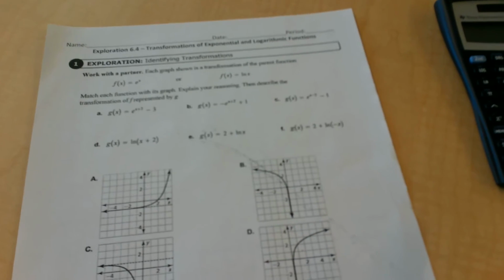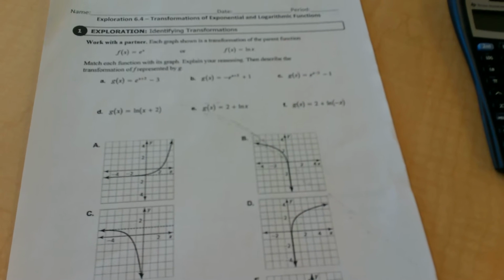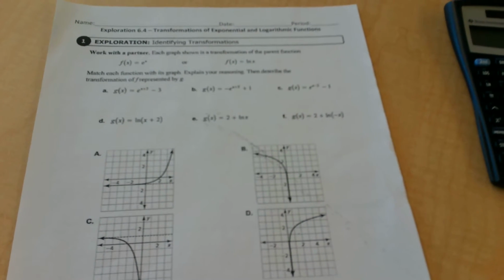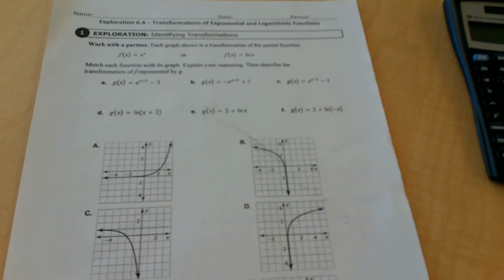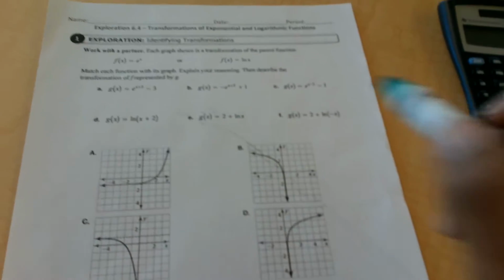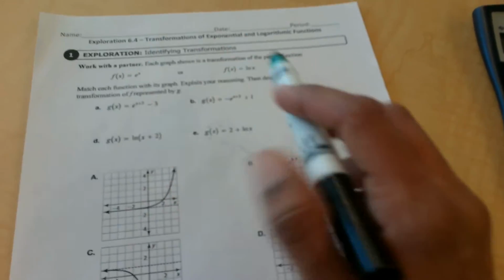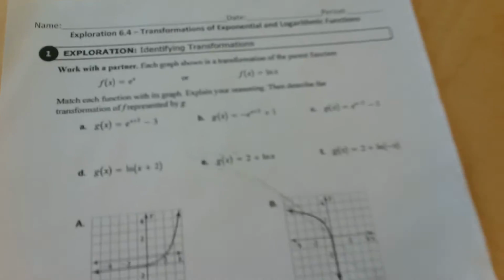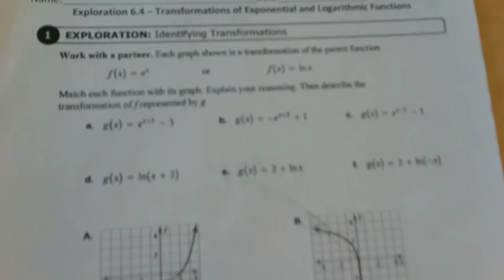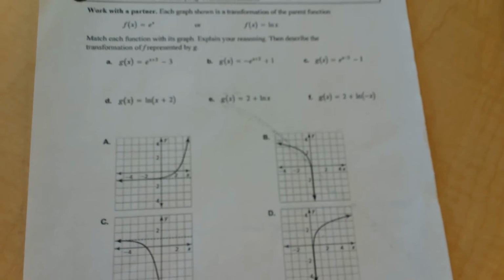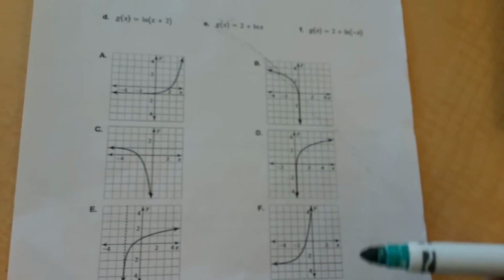Okay, exploration 6.4, transformations of exponential and logarithmic functions. So the directions say each graph shows the transformations of the parent functions f of x equals e to the x. Now remember, that's just our natural based exponential, 2.718. And then we have f of x equals natural log x, and that is the inverse of that e to the x. So what our job is today is to try to match these 6 functions with these 6 graphs.